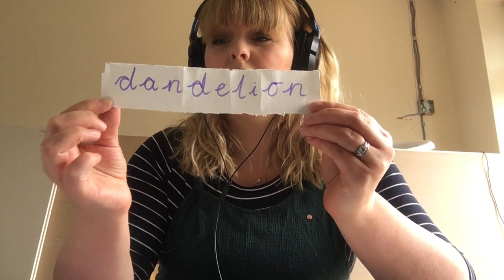And our last word, our last keyword is this one, and this is a type of flower or a type of plant. So if we break that one down, because it's quite a big word, we end up with dan, dandelion.